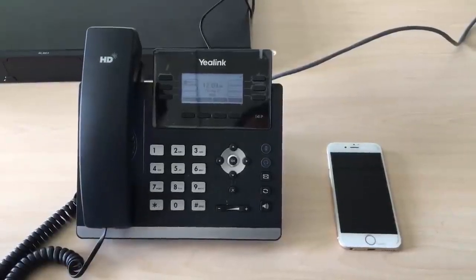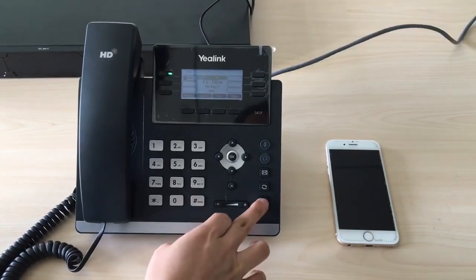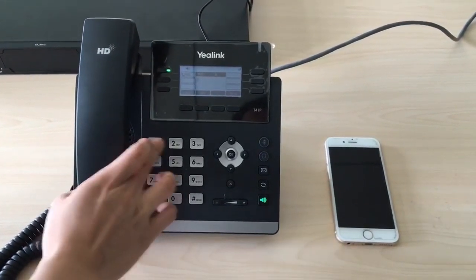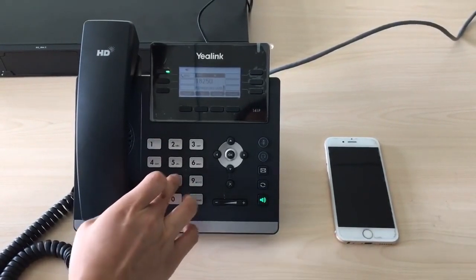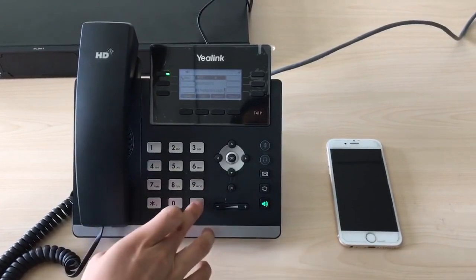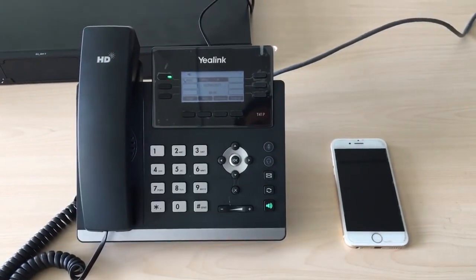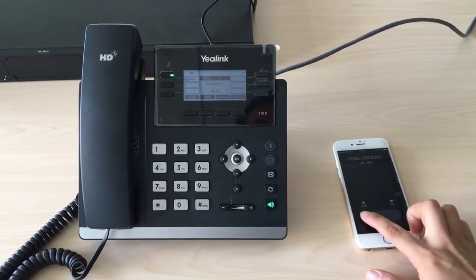Now test the configuration and use extension 8002 to dial a mobile number. And the mobile phone rings.